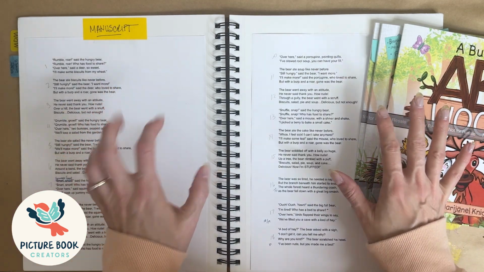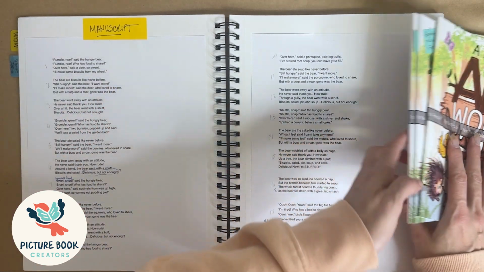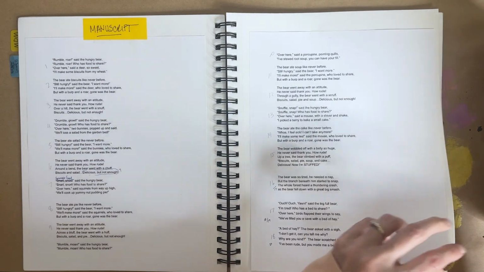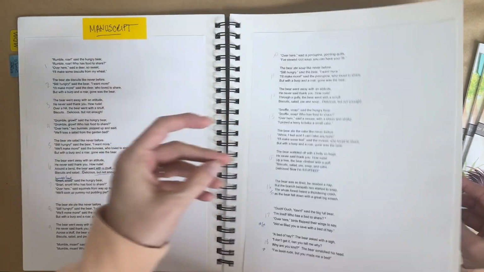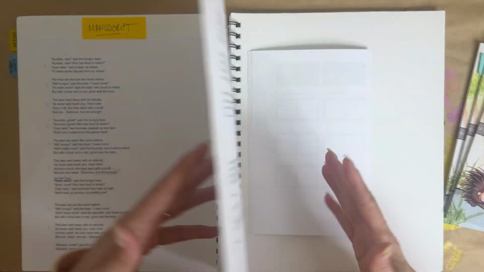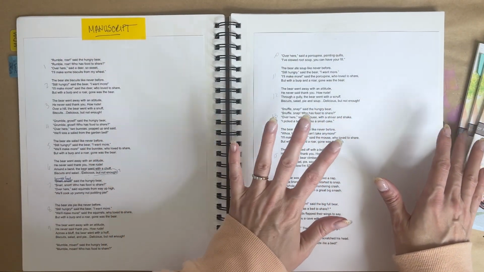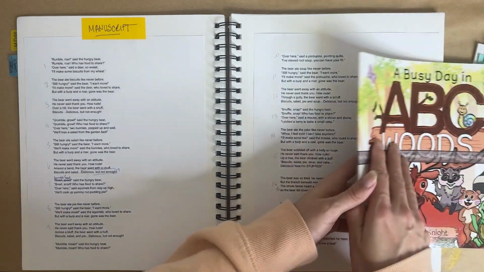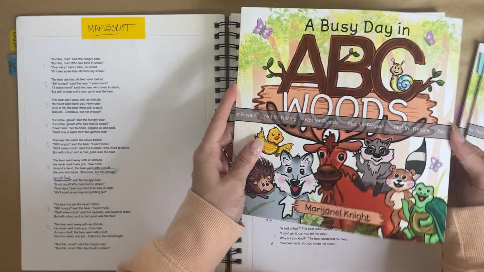Hello, picture book creators. I wanted to show you an inside glimpse into some storyboarding that I'm starting for an upcoming picture book. I want to show you my process of how I line up my manuscript with my storyboard for a 32-page picture book. This one is my author proof.